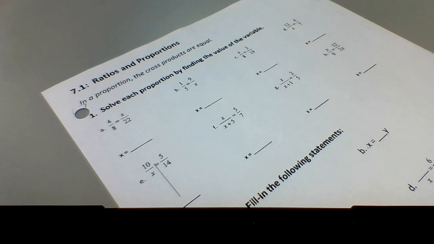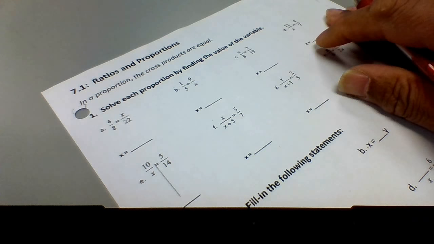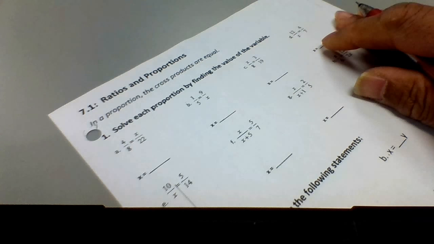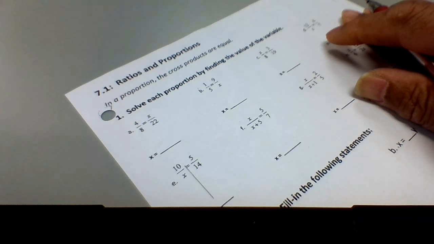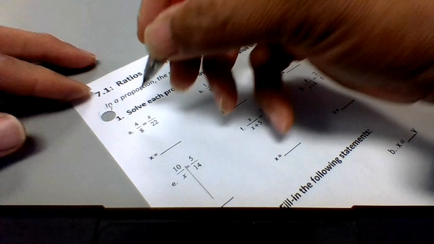Hello, this is 7-1 ratios and proportions. You get to do a little bit of algebra in this, and quadratic equations. All right, here we go.